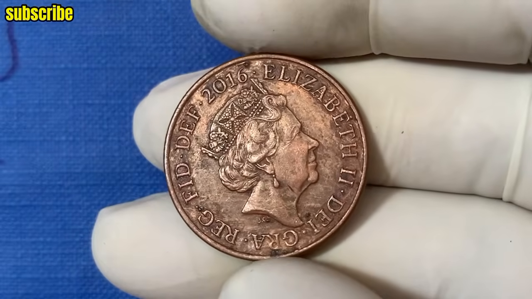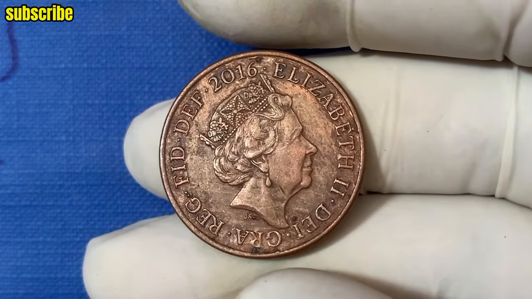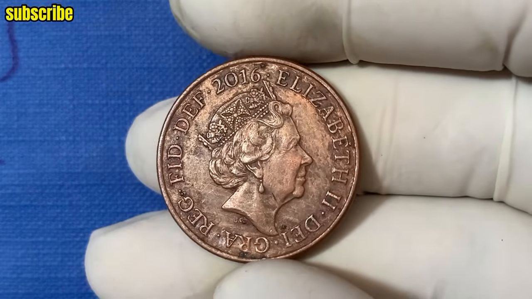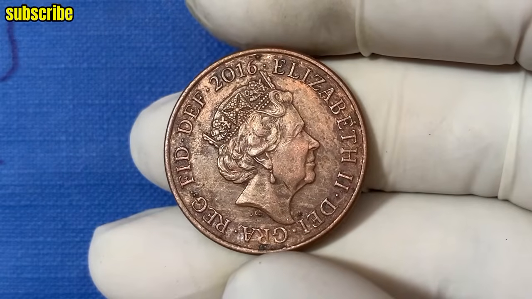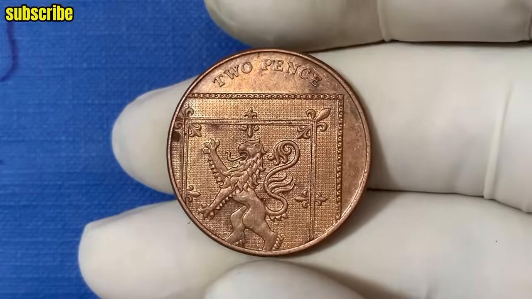So, go ahead, take a second look at your coins. That shiny or forgotten 2p from 2016 might be worth far more than its face value. And if you're building a collection or just love the stories behind your currency, this coin is an excellent and accessible piece of British history to treasure.